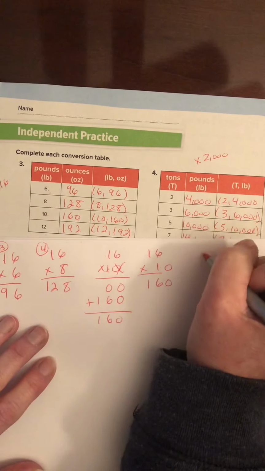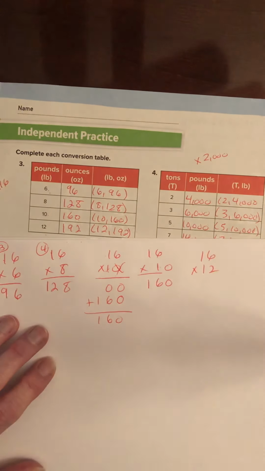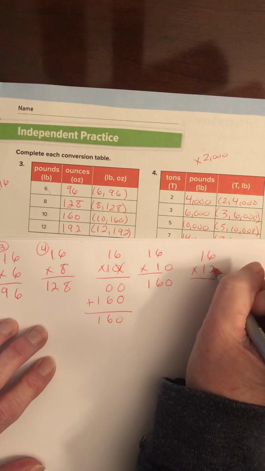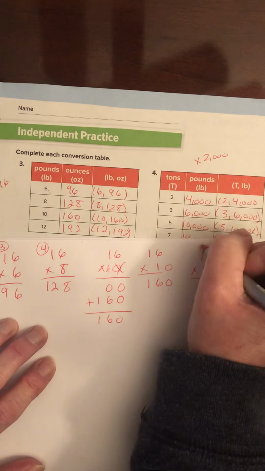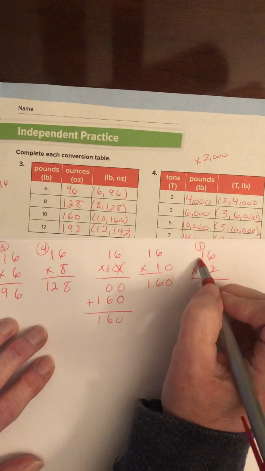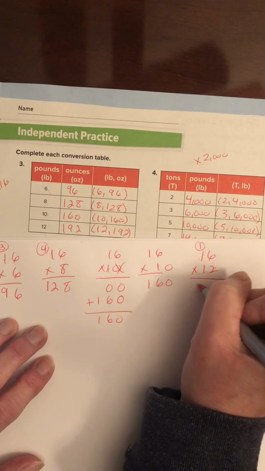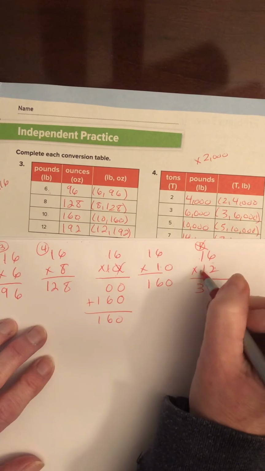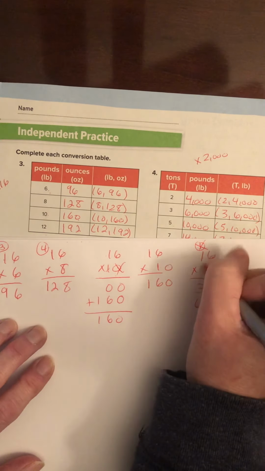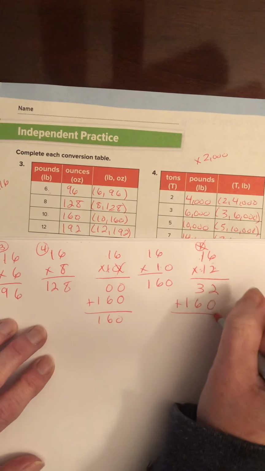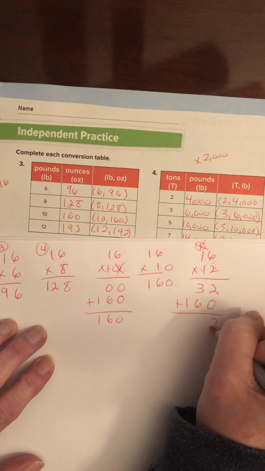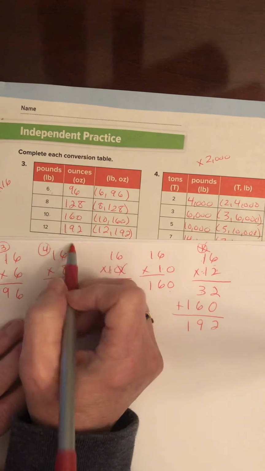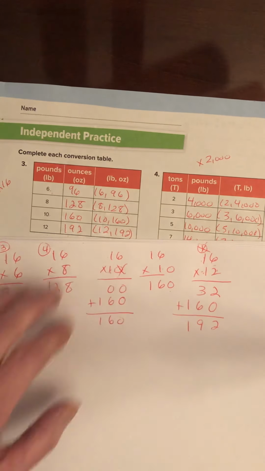Finally, they want us to do 16 times 12. Okay, so if you remember, 2 times 6 is 12. I put down the 2, I carry the 1. 2 times 1 is 2, plus 1 more is 3. Then I have to put a 0 to hold my place. 1 times 6 is 6. 1 times 1 is 1. I add this together. 2 plus 0 is 2. 3 plus 6 is 9, and 1. So I fill in 192 and 12 and 192.